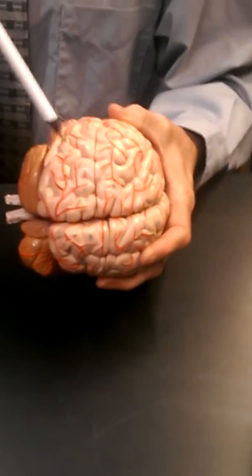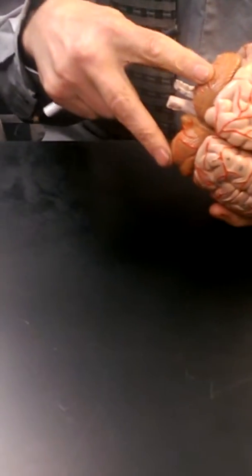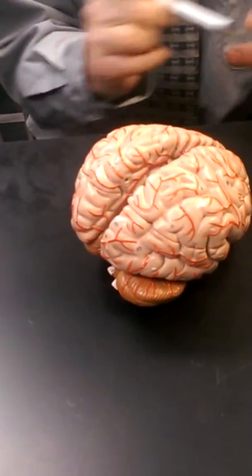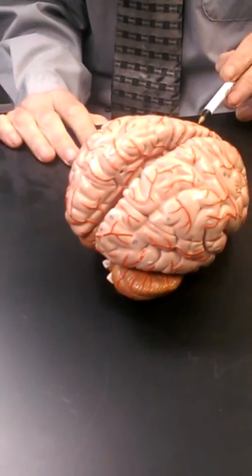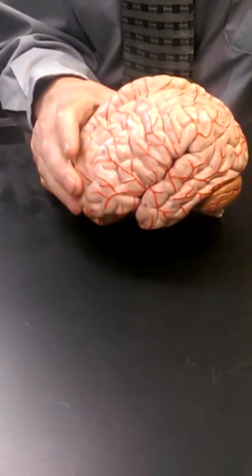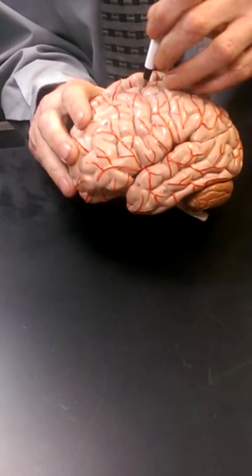And then over here, the big fissure between the cerebellum and the cerebrum is the transverse fissure. So two big fissures. You also have two cerebellar hemispheres. Then for the lobes of the cerebrum, the biggest lobe is the frontal lobe, which runs from this particular sulcus right here.